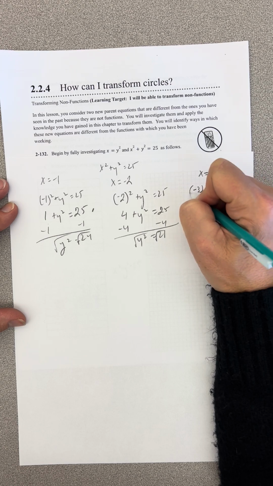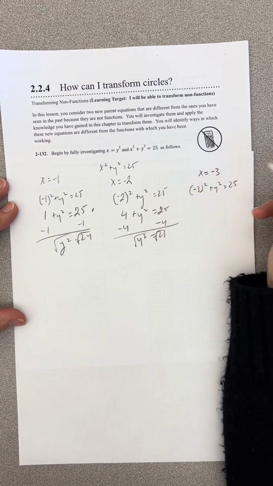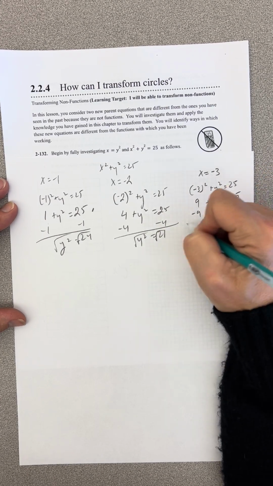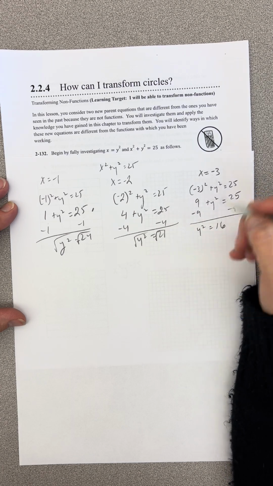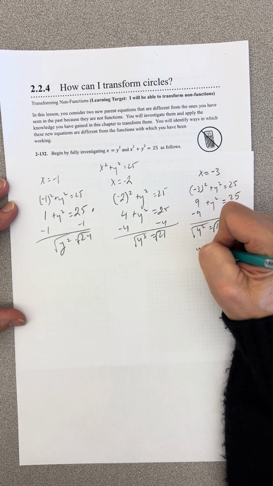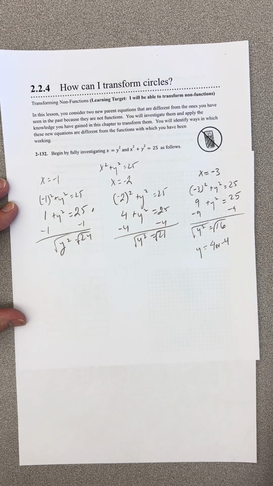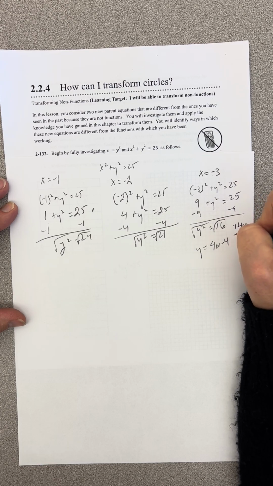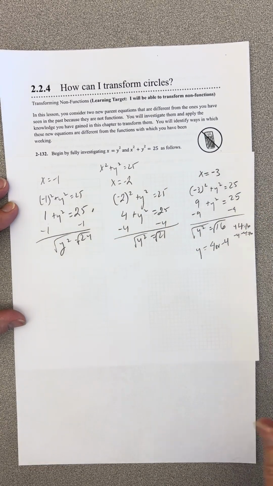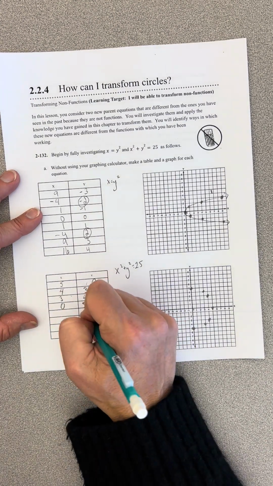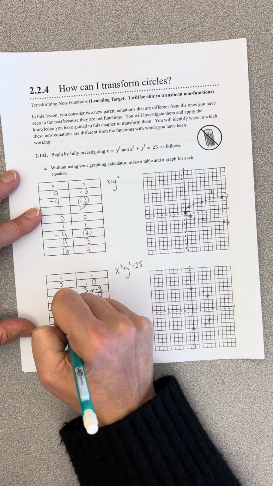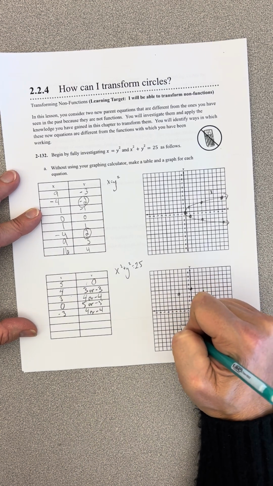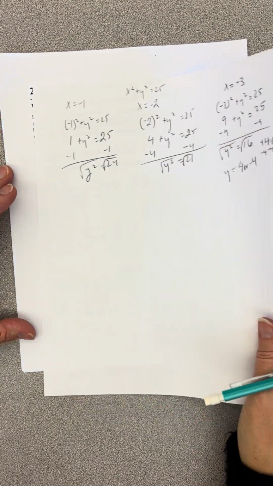So I'm going to take negative 3. We're going to square it, plus y squared, and that equals 25. Negative 3 squared is 9, plus y squared equals 25. Subtract 9. Y squared equals 25 minus 9 is 16. We're going to take the square root. That is nice because y would equal 4 or negative 4. Because again, 4 times 4 is 16, and negative 4 times negative 4 is also 16. So an input of negative 3 gives me outputs of 4 or negative 4. So at negative 3, we're going to be at 4, 1, 2, 3, 4, or negative 4, 1, 2, 3, 4. All right, let's try negative 4 and see if that works.